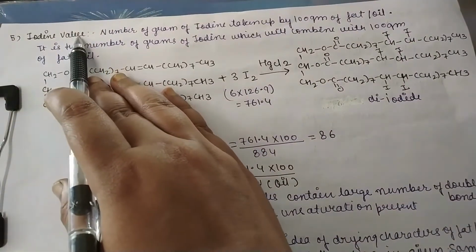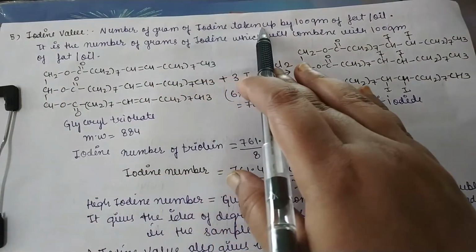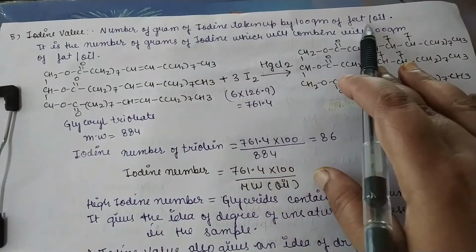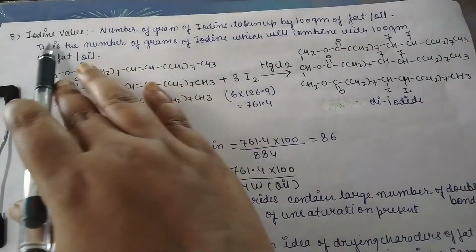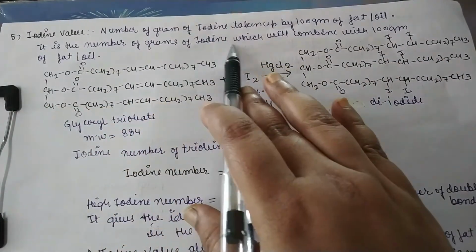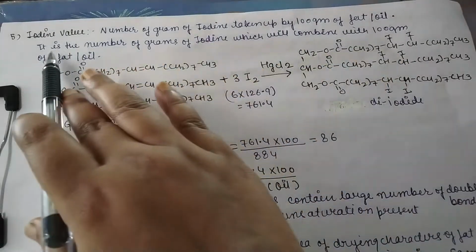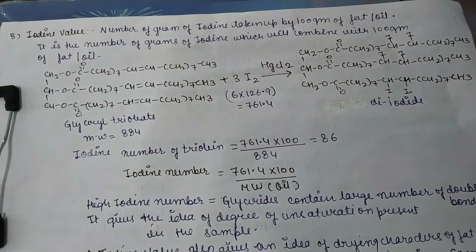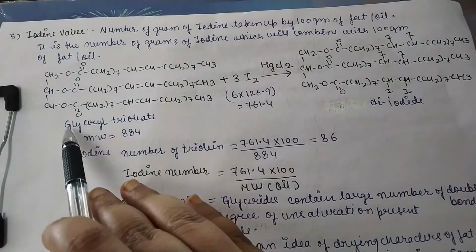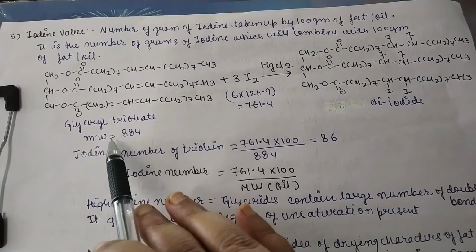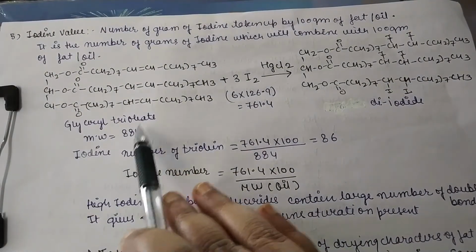Next is iodine value. It is the number of grams of iodine taken up by 100 gram of fat and oil sample. It is the number of grams of iodine which will combine with 100 gram of fat and oil. Let's see an example. This is the glyceryl triolate. Its molecular weight is 884.